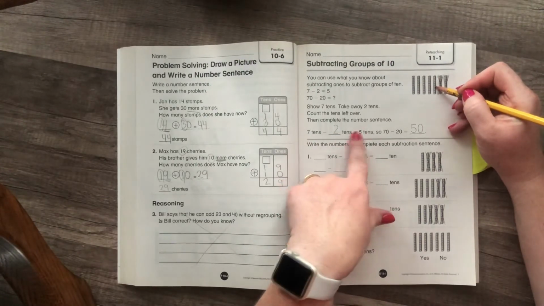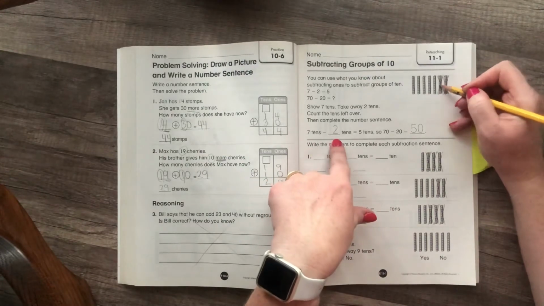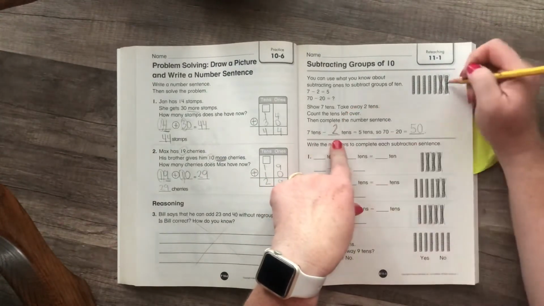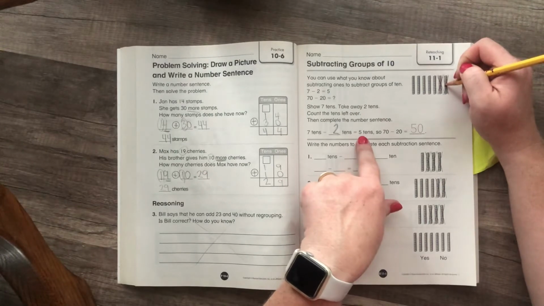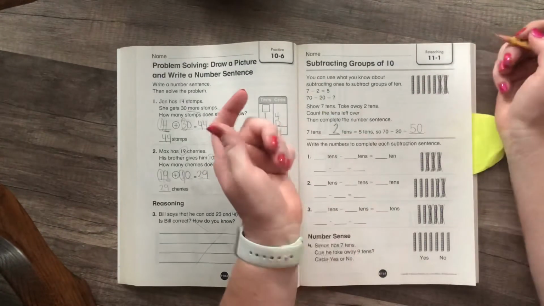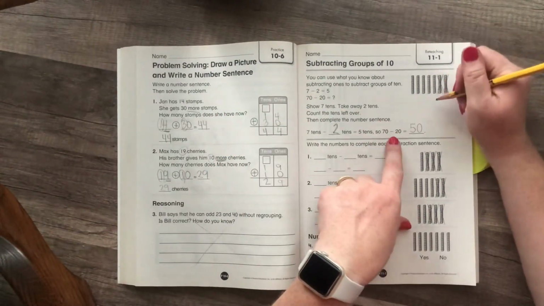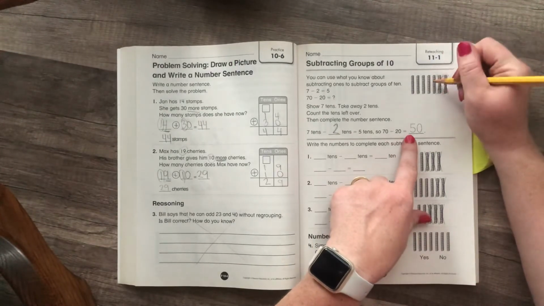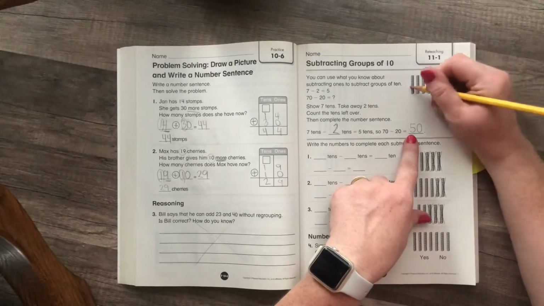Then complete the number sentence. So 7 tens minus the 2 tens, which we did, we crossed them out, equals 5 tens. 1, 2, 3, 4, 5. So that means that 70 minus 20 equals, and we counted 10, 20, 30, 40, 50.